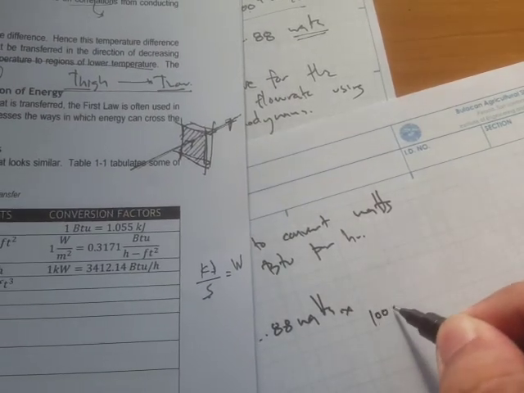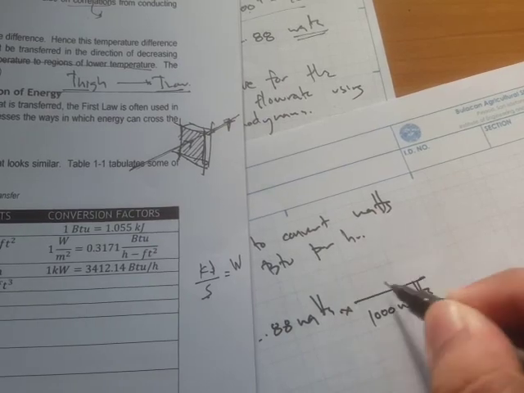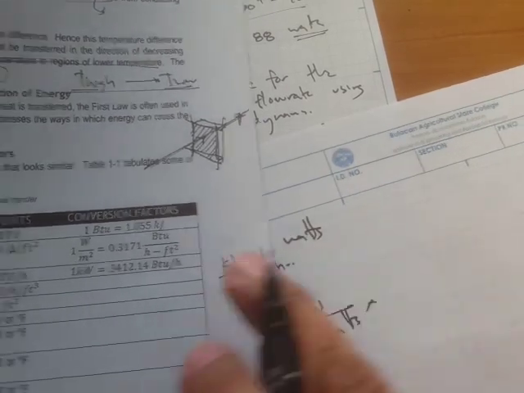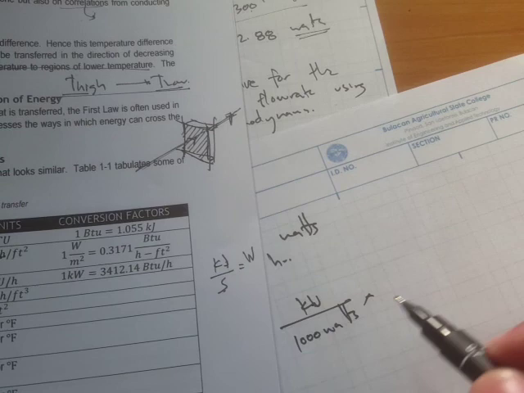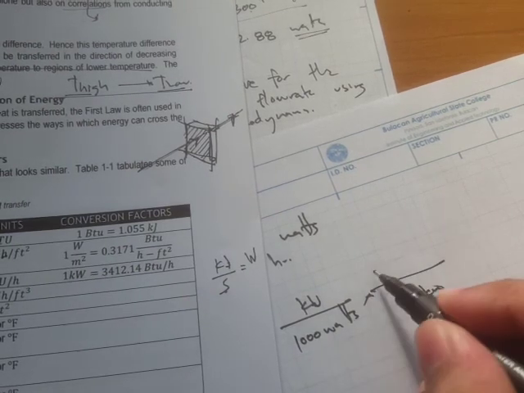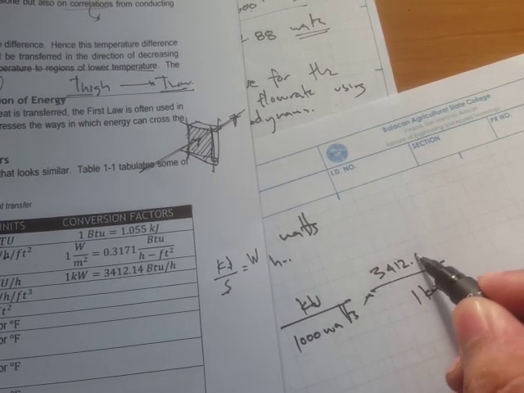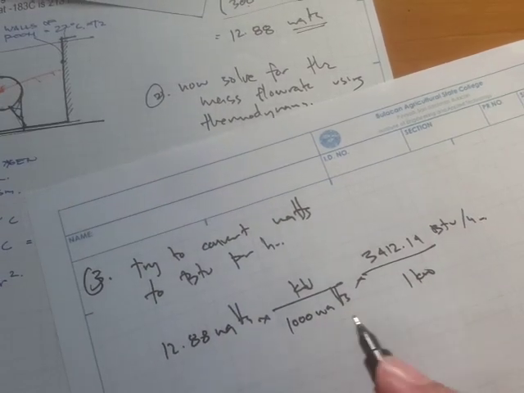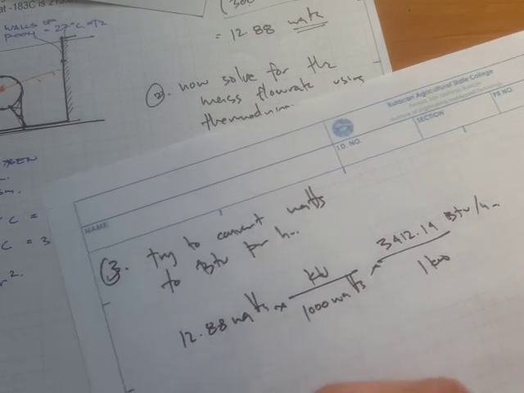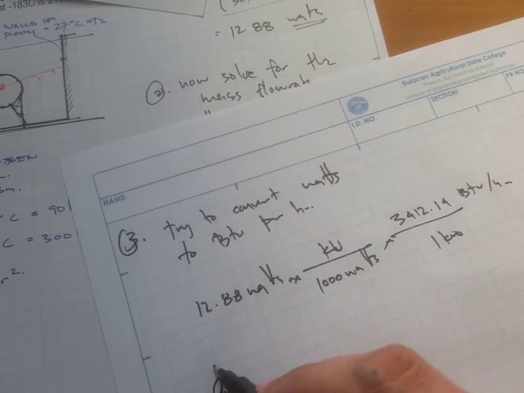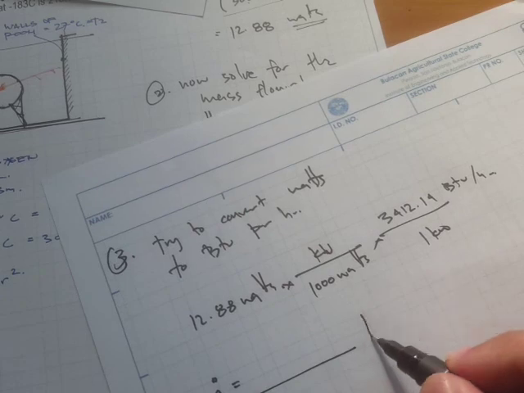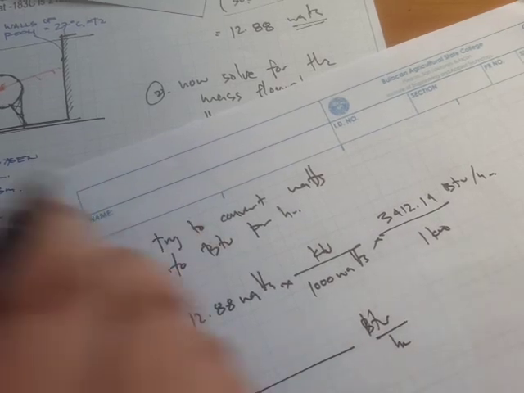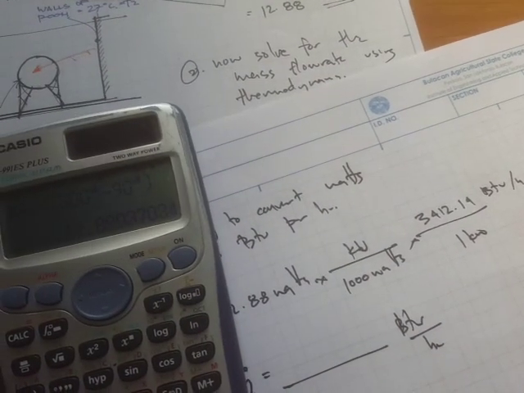Let's convert this to kilowatts times the conversion factor of 1 kilowatt per 3412.14 BTU per hour. So Q is therefore equal to 12.88 divided by 1000 times 3412.14.